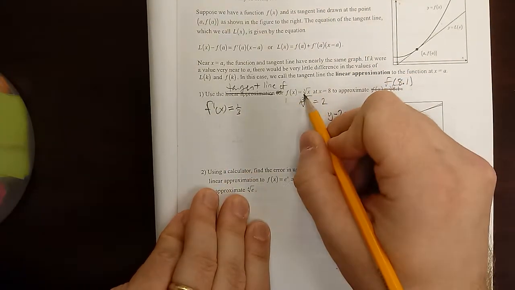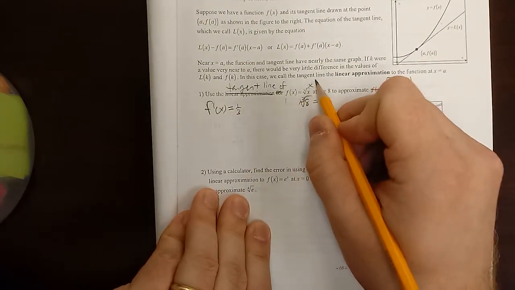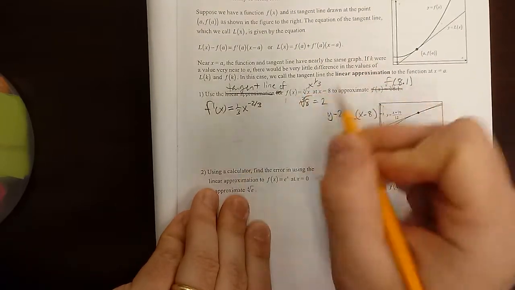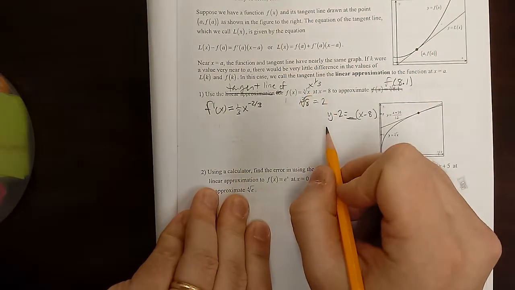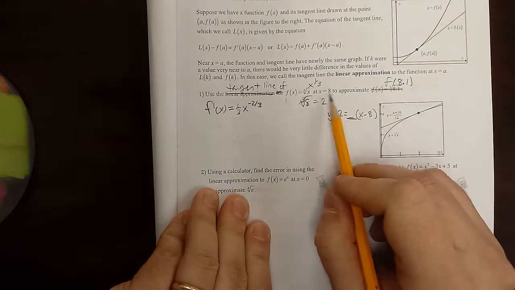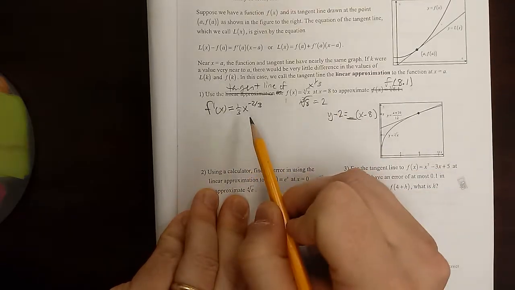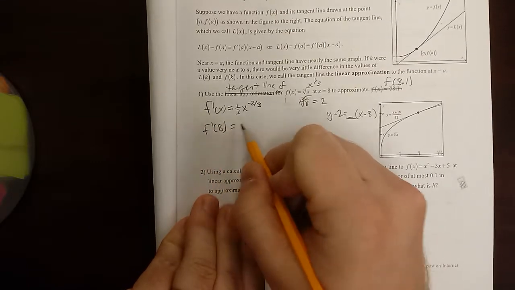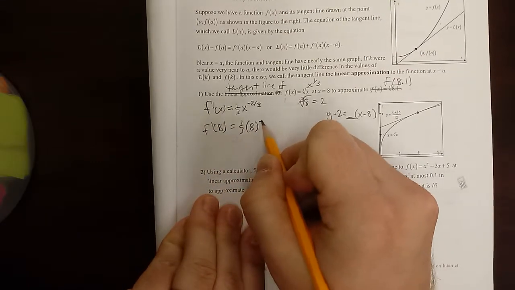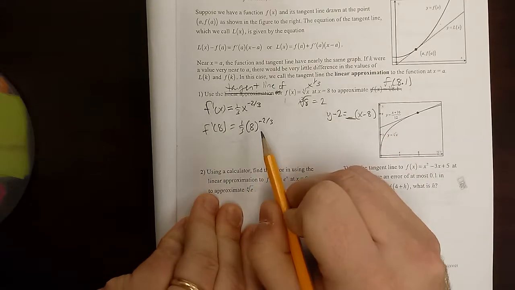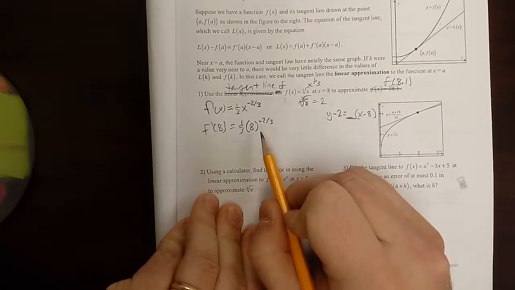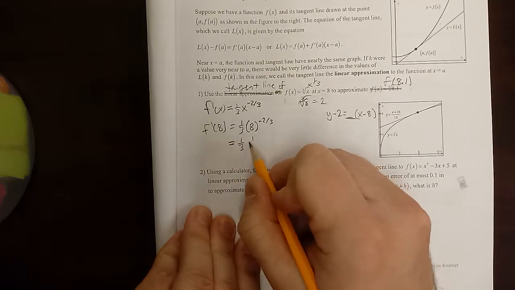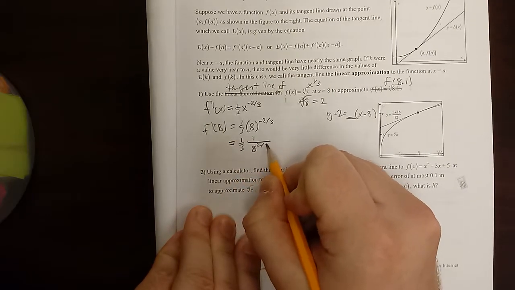So let's see. The cube root of x is the same as x to the 1/3. So I can say 1/3 x to the negative 2/3. If I want the slope when x is 8, I'm going to have to plug 8 in here. So what's f prime of 8? 1/3 times 8 to the negative 2/3. First I should flip it to make life a little bit easier: 8 to the 2/3.